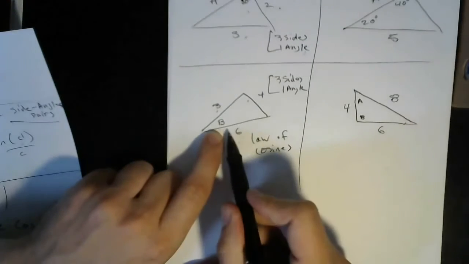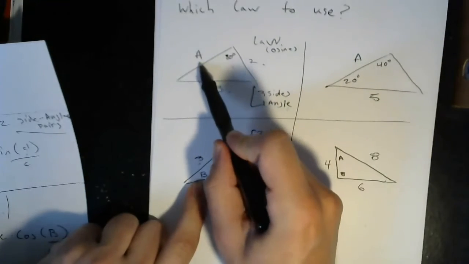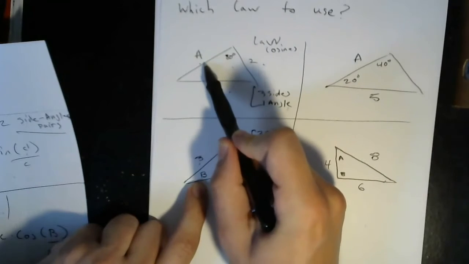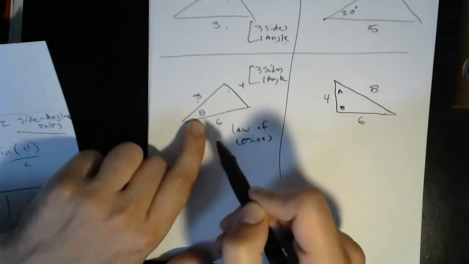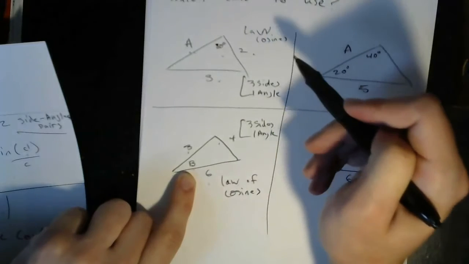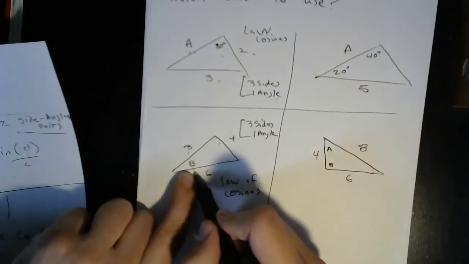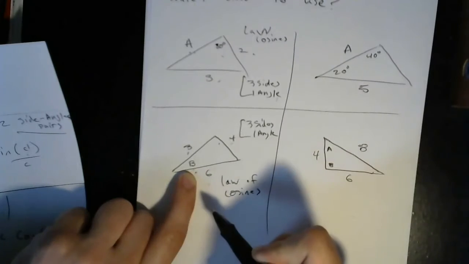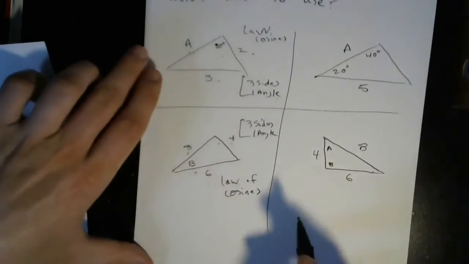And it doesn't matter which one the unknown is. In the previous example, the side was the unknown, and in this case, the angle is unknown. It doesn't matter if it's a side or an angle, as long as there's only 1 unknown. All the other 3 things involved are known. We have a number for those. It's really important that we only have 1 unknown.